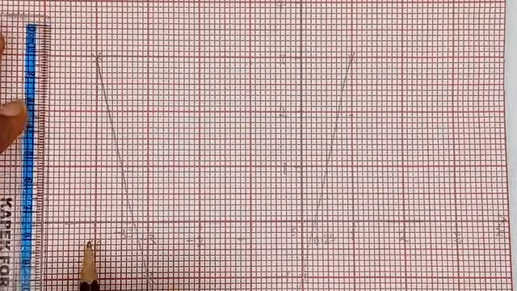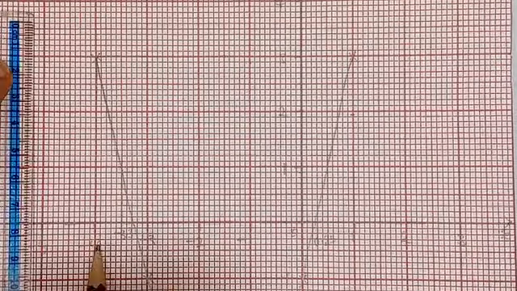So we can see that x is equal to negative 4 here. And on this part, we trace down. We can see that x is equal to 1. So the values are x equal to minus 4 and x equal to 1.